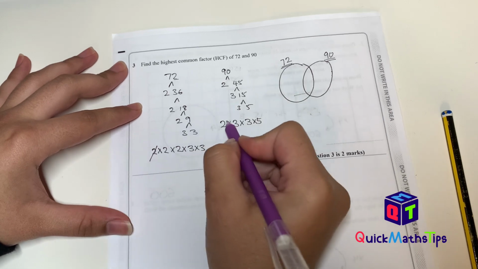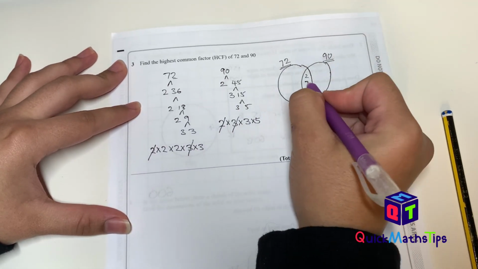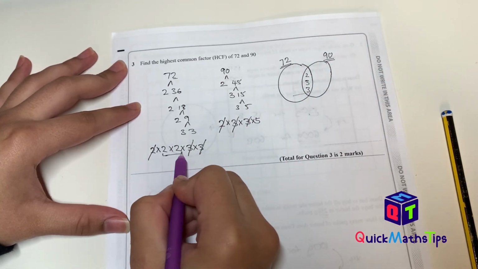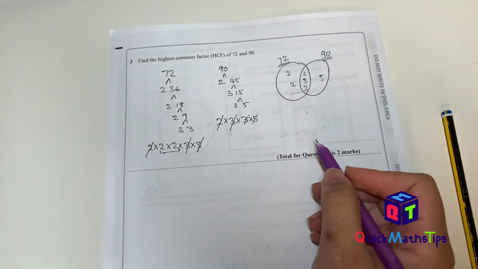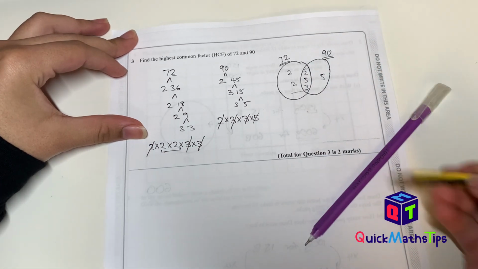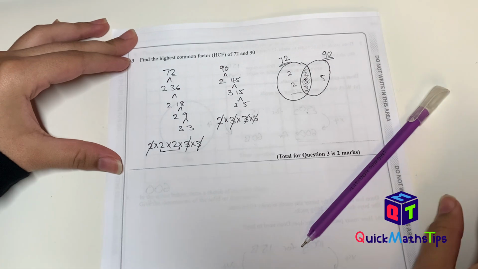So we've got a 2 that's matching, that goes in the middle. We've got a 3 that's matching, that goes in the middle. And then we've got another 3 that's matching, that goes in the middle. So there's 2 extra 2s here and there's 1 extra 5 here. Now, if you're working out HCF, the highest common factor, you just multiply this middle section here. If you're working out lowest common multiple, you will multiply everything in the Venn diagram.